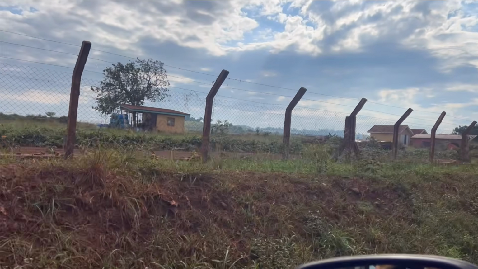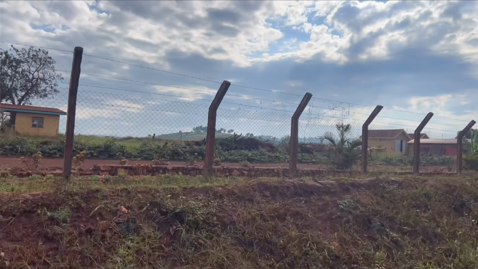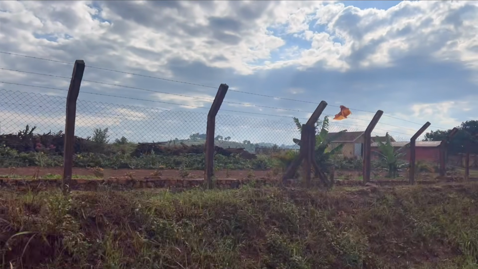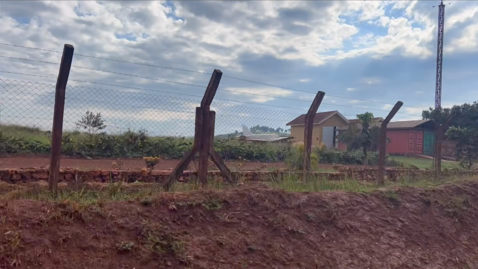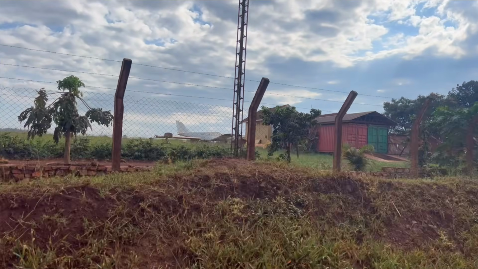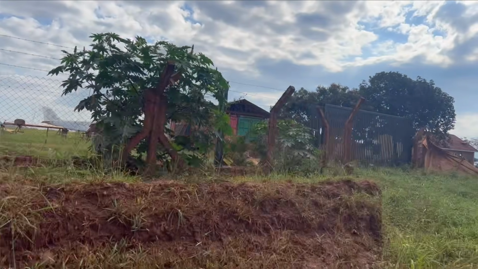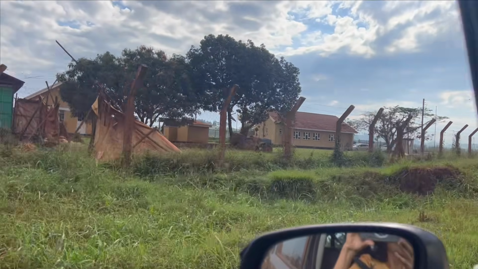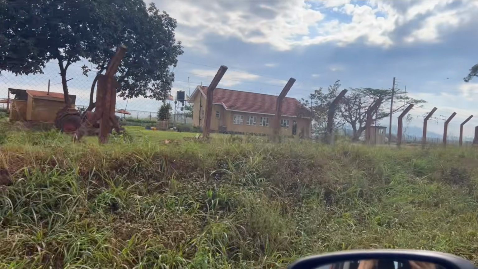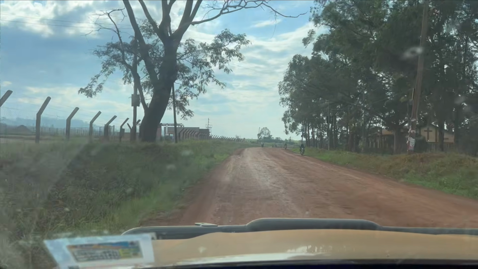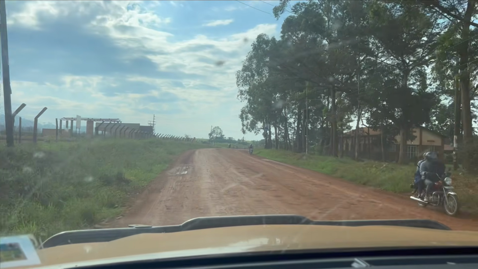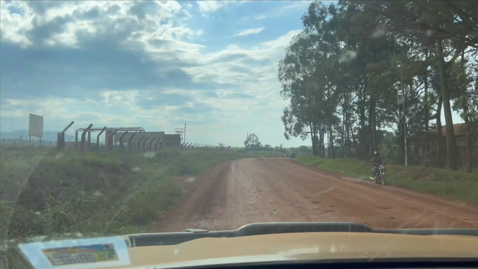So here we are at the airport. Checking on things. We got 10 satellites, so we're doing good. The other thing you've got to do is never make a sharp move, because you can see the bodas are passing me on the right, passing me on the left.